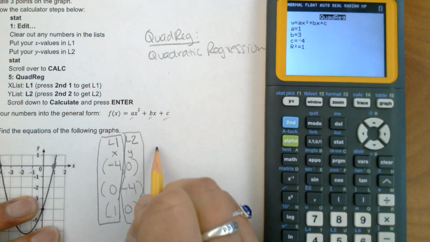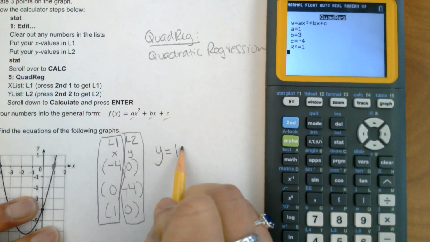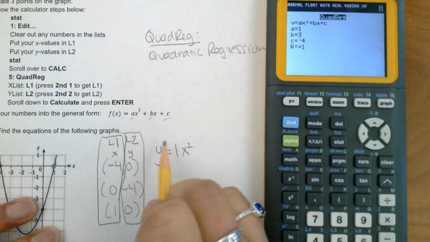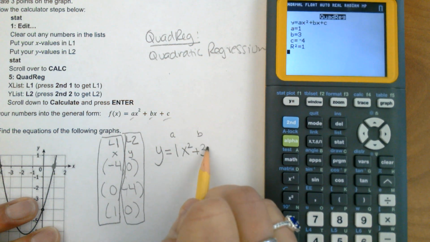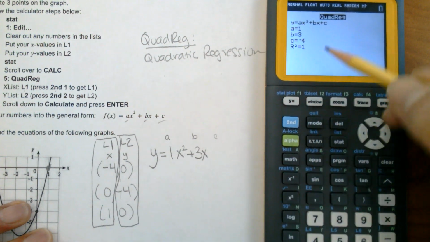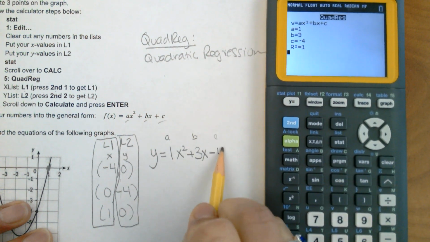So we write down y equals, our a is 1, so 1x squared. Our b is 3. It's a positive 3, so we're going to put plus 3x. And lastly, our c. Our c is a negative 4, so we're going to put minus 4.